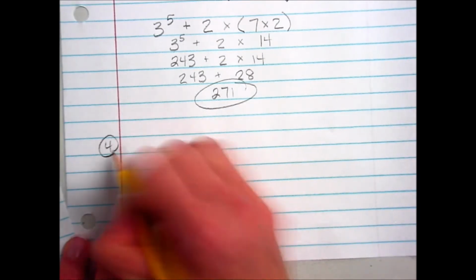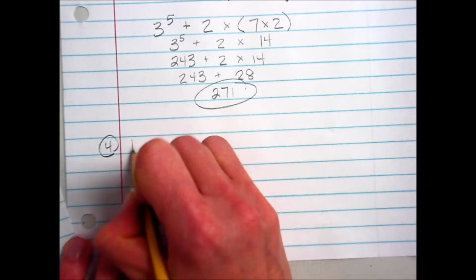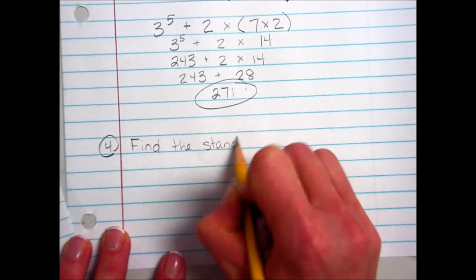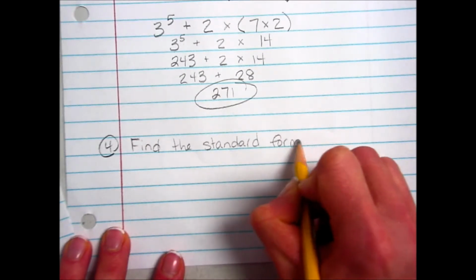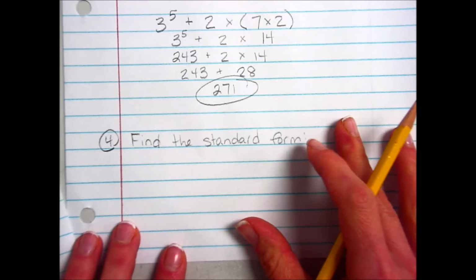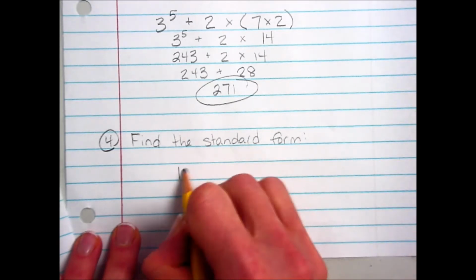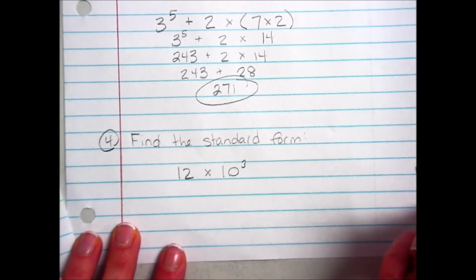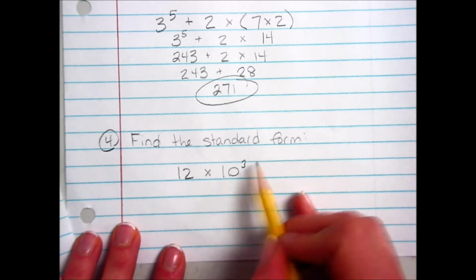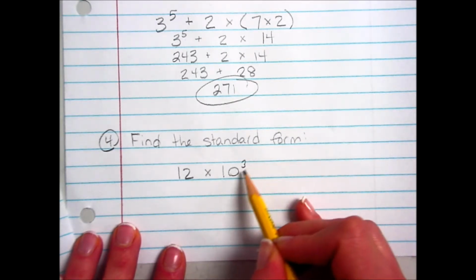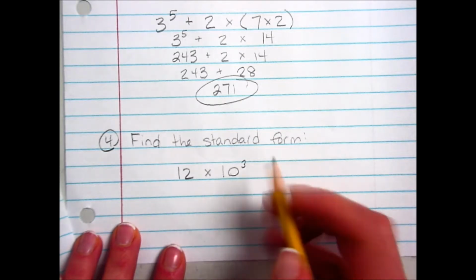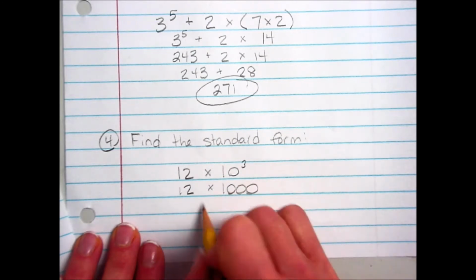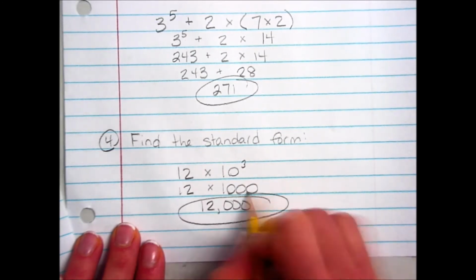Okay, I don't want you to get confused on wording either. I noticed they worded a problem like this: find the standard form. Okay, so don't worry about it. If you see that, you can work it sort of like an order of operations problem. 12 times 10 to the 3rd, or 10 cubed. So then you solve your exponent. That's not 30. It's 10 times 10 times 10, which is 1,000. So then 12 times 1,000 is just 12,000.